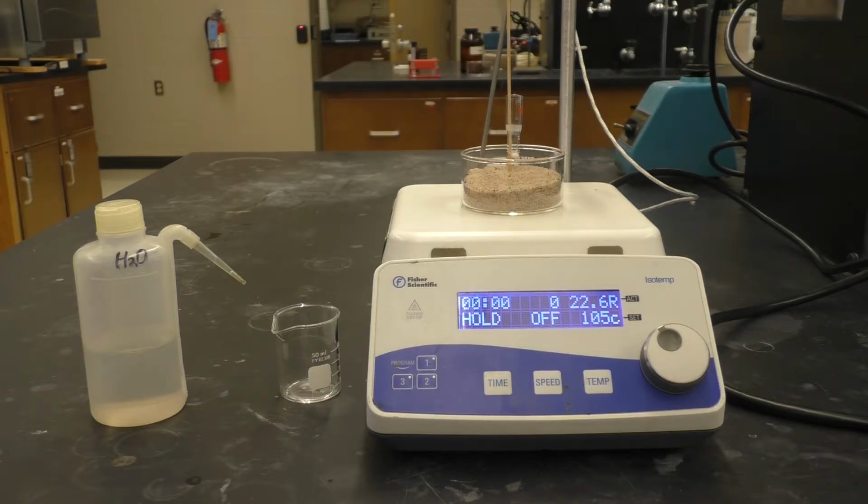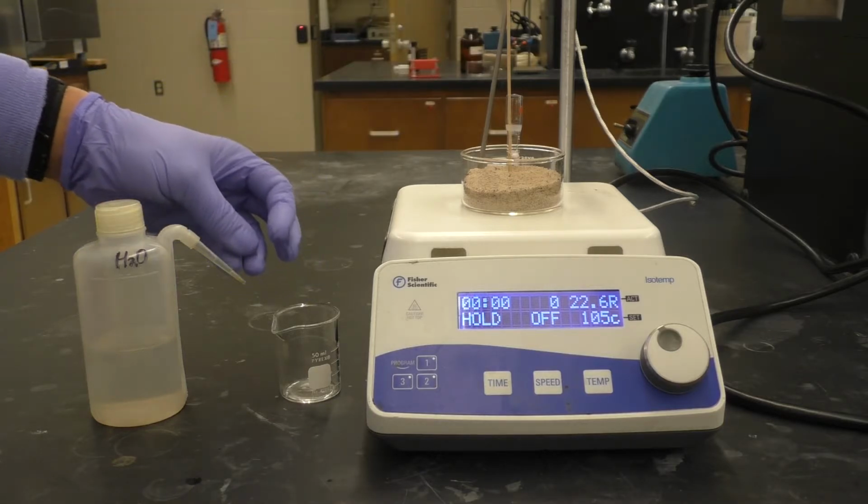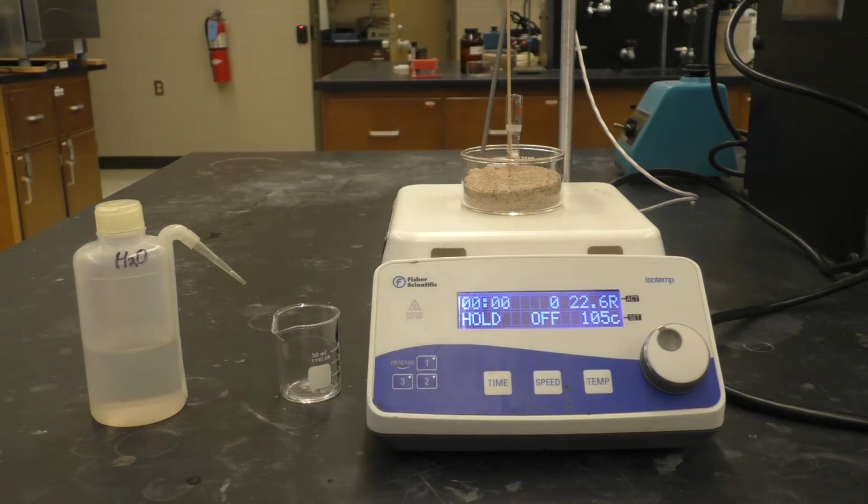Once all of the material is dissolved at the elevated temperature, then I will want to remove the Craig tube, let it cool. I can remove the boiling stick as well. Let that cool down to room temperature. That should induce crystallization of the desired material and hopefully leave the impurity behind, still soluble in the solvent. And then from there, I'll be able to filter and collect my material. Let's start.